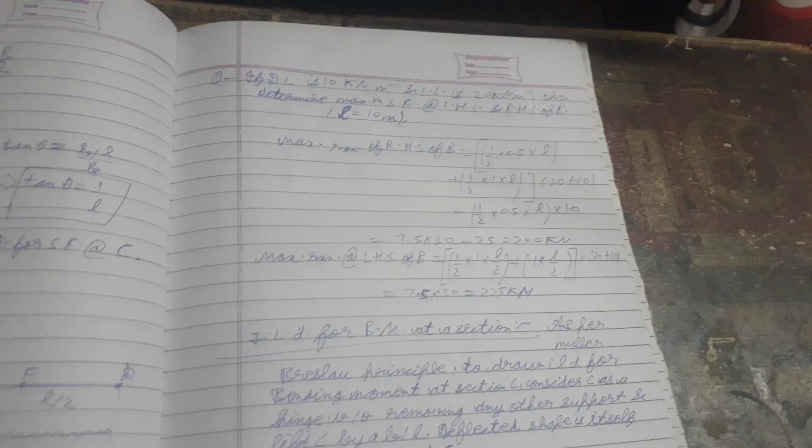ILD for shear force at left hand side of B. Here it is 1. Here is the horizontal line, then here is the inclined line downward.